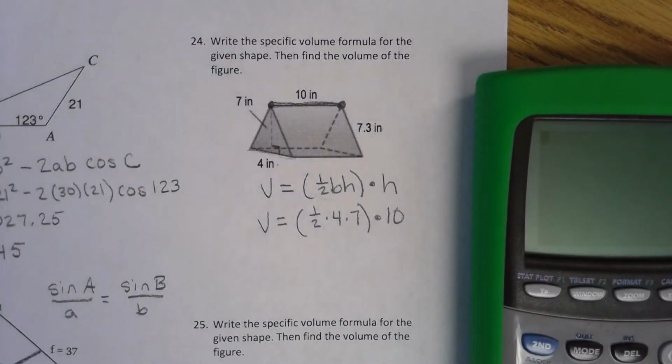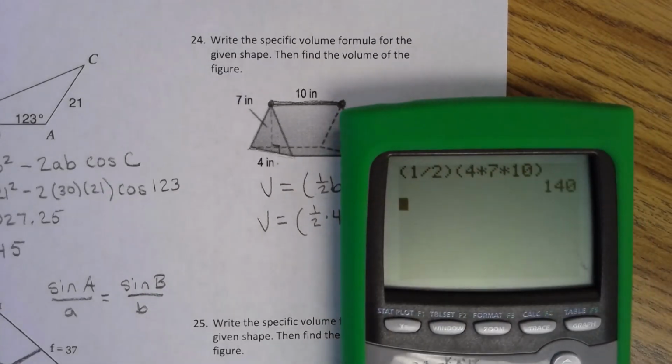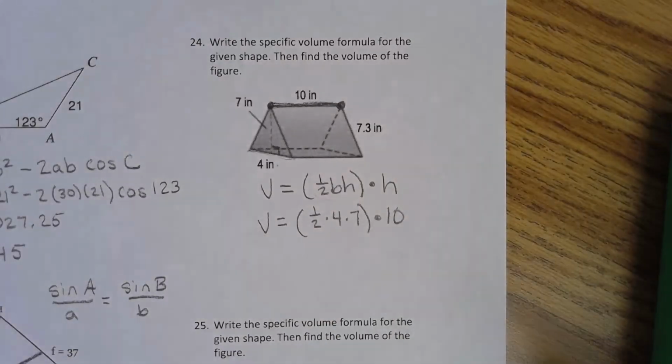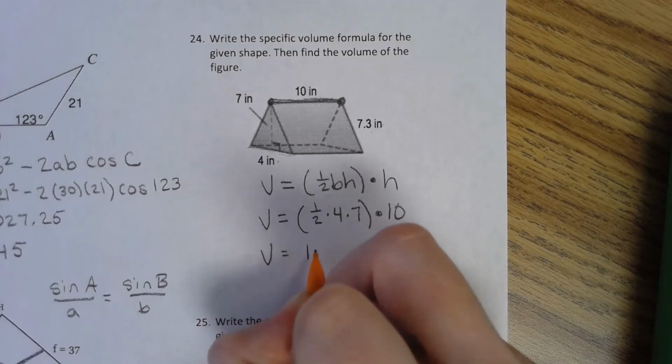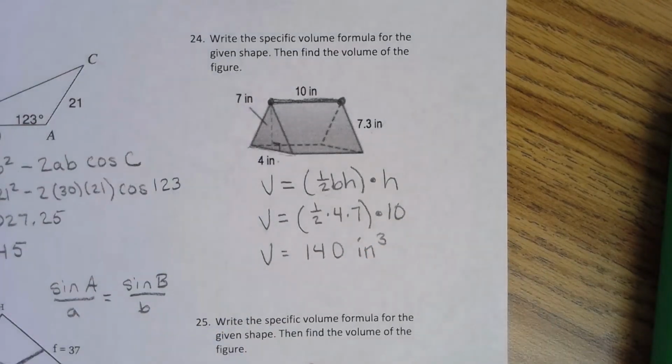So we can calculate that volume. 1/2 times 4 times 7 times 10. That gives us a volume of 140 cubic inches.